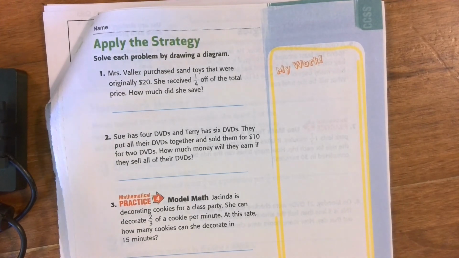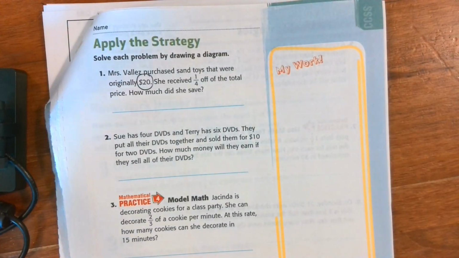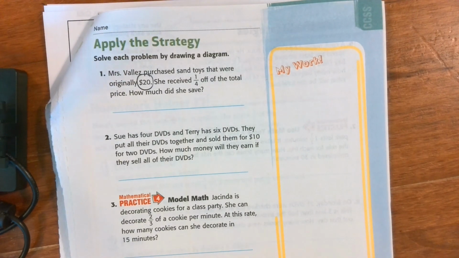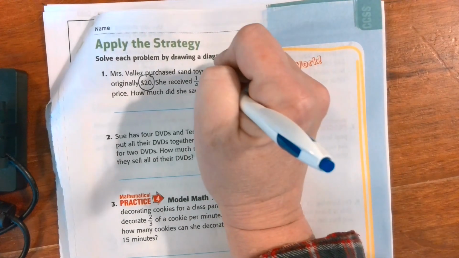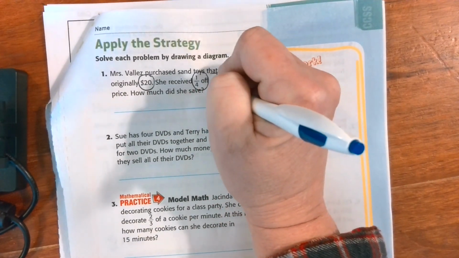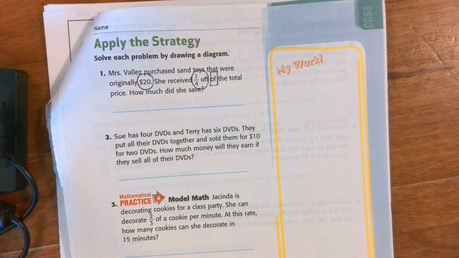Here we go. Mrs. Valles, Ms. B, purchased sand toys that were originally $20. She received 1/4 off of the total. Did you catch that key word there? 1/4 of the total. How much money did she save?